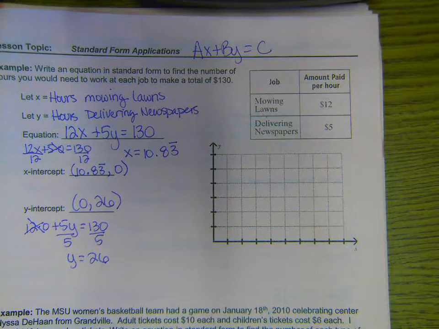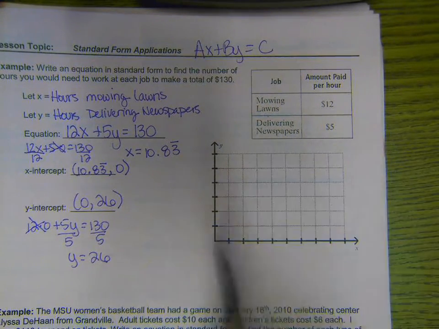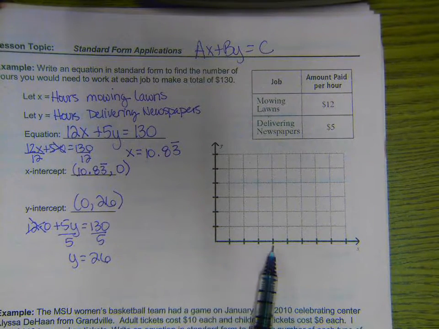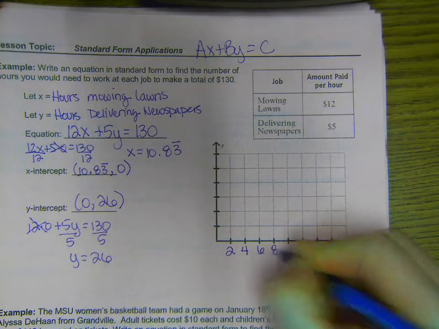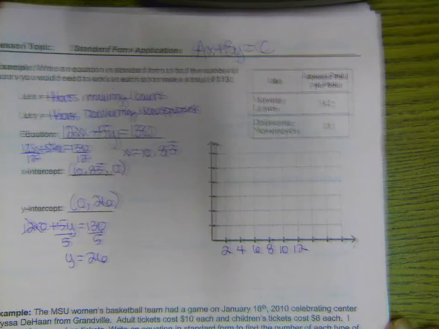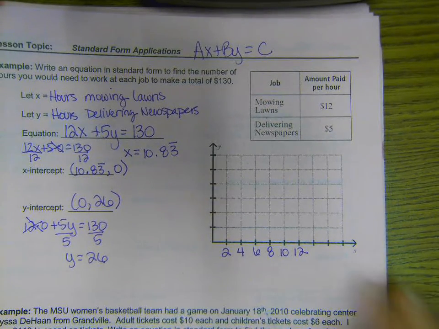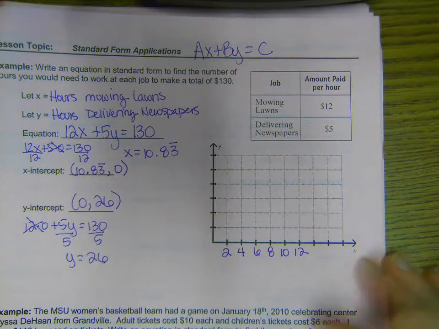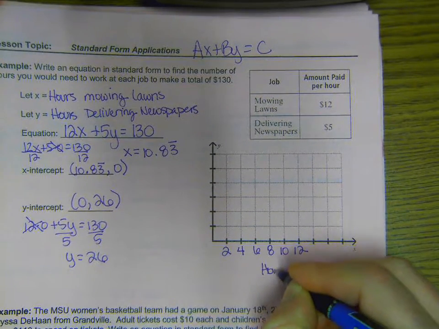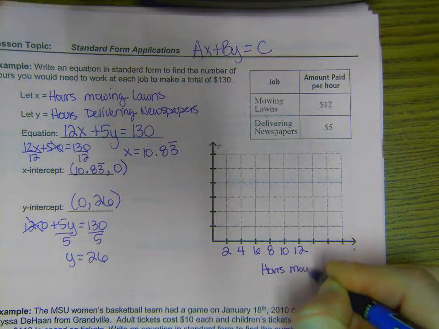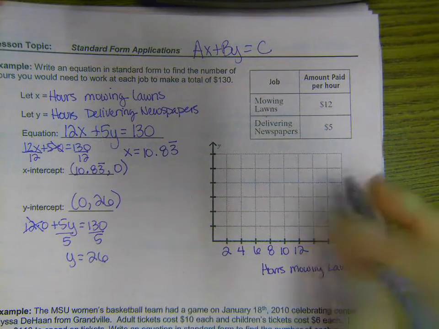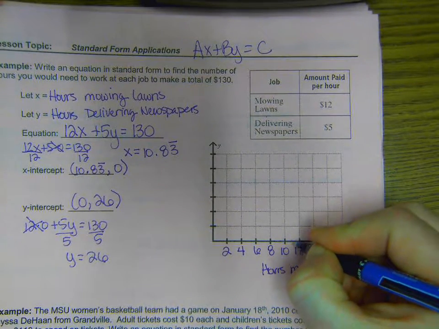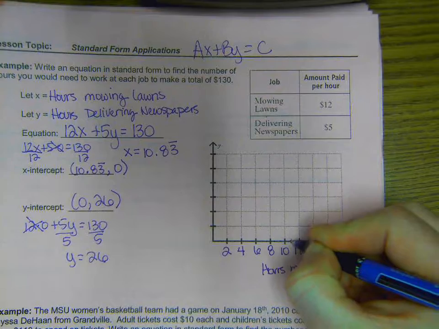Alright. So then what we're going to do is plot those points. Looks like 1, 2, 3, 4, 5, 6, 7, 8, 9. Ooh, I'm going to go by 2s on this. 2, 4, 6, 8, 10, 12. And we should label what this is. Because what did we say X was? Hours mowing. Okay. And we're going to plot the point 10.83, 0. Well, here's where 11 is. I'm going to just put it a little bit shy of where 11 would be.